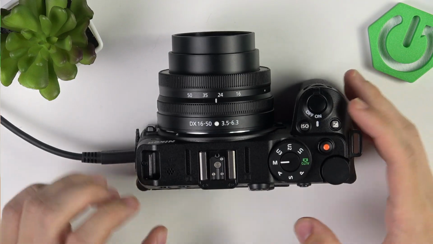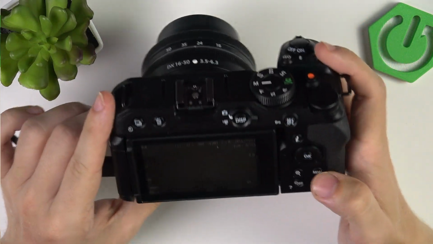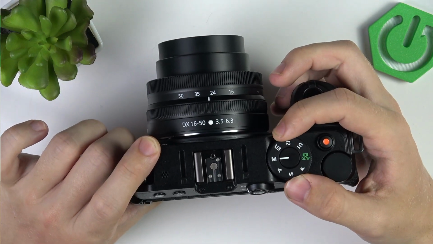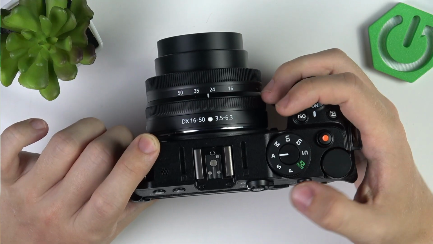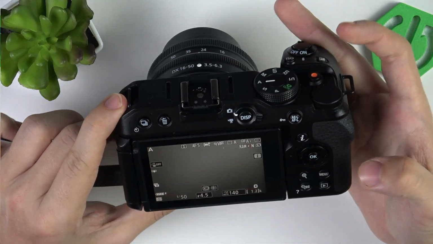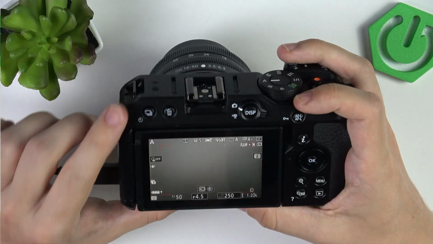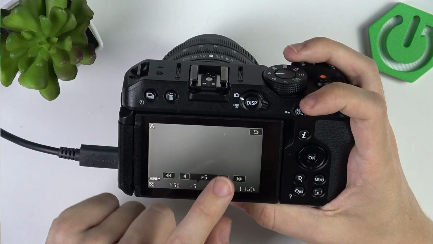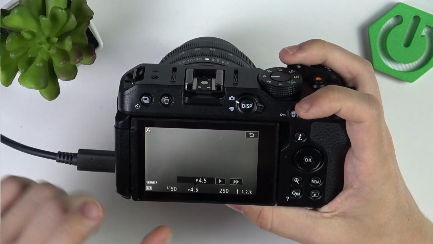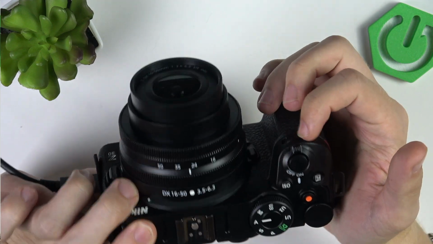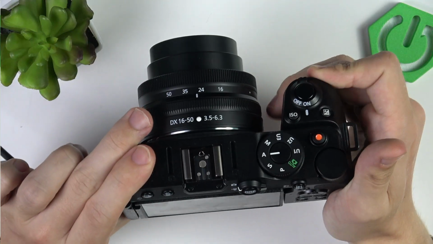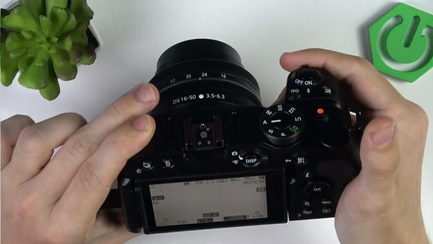To do it, you will need to first set this mode dial to A, which is Aperture Priority. Now you can see the aperture is in this square. I can either touch adjust it by tapping, or I could also use this dial right here to change the aperture.